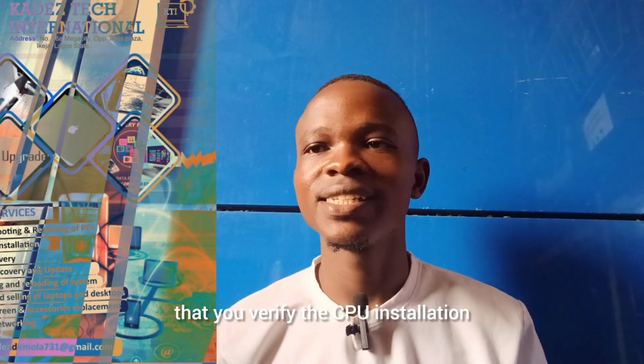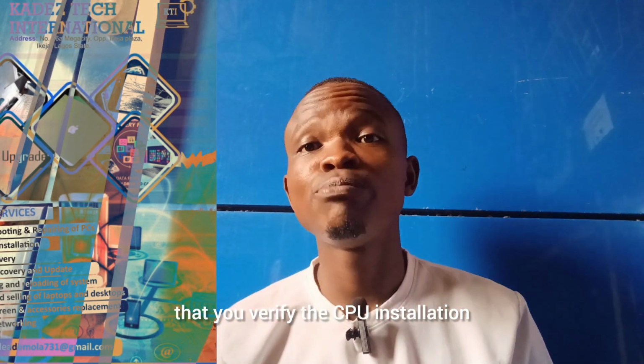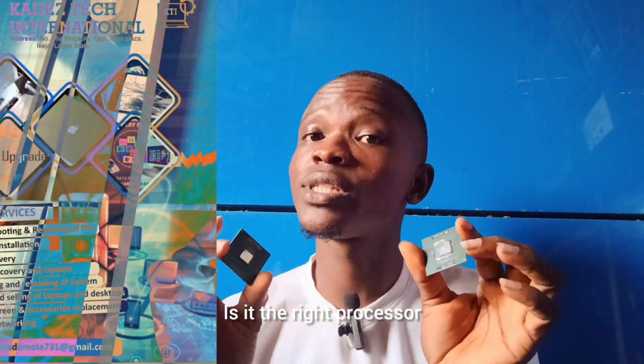Another thing we need to check is that you verify the CPU installation. Is it the right CPU? Is it the right processor that you are using on that system? You must verify if it is true.